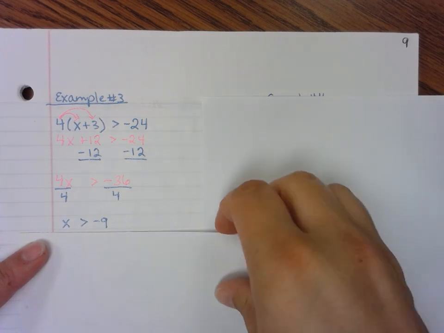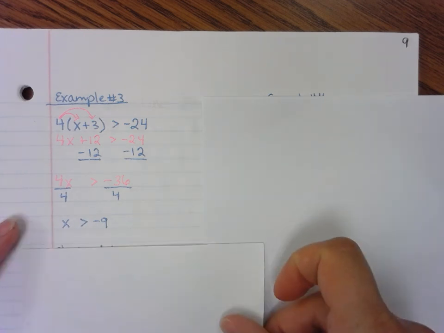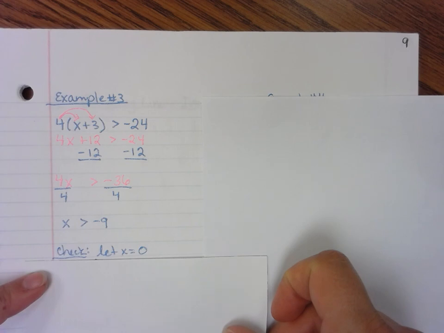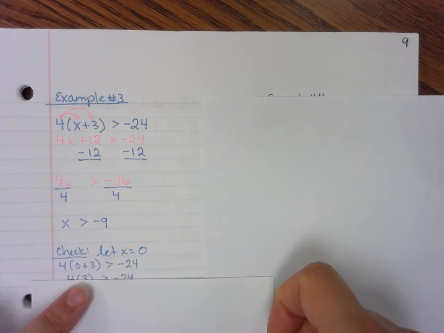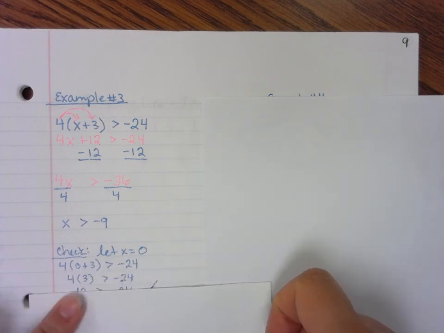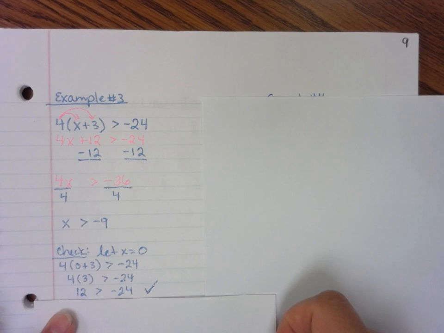I picked something greater than negative 9 to check. I picked 0. 0 is bigger than any negative number. So when I plug it in, I solve the 0 plus 3, which is 3. And 4 times 3 is 12, and 12 is in fact greater than negative 24.